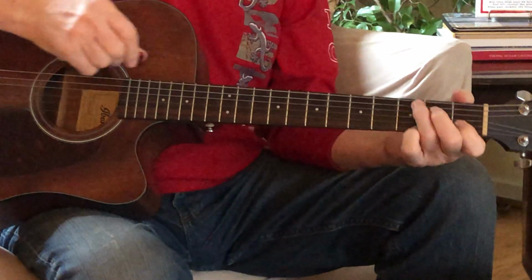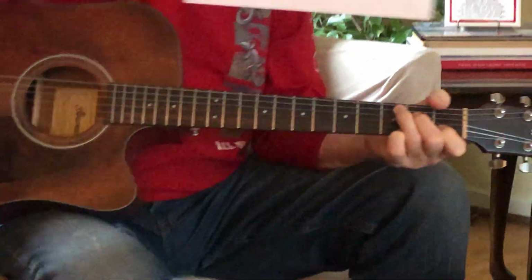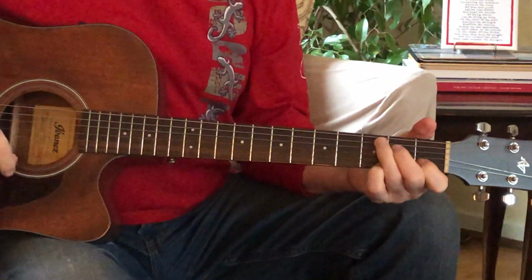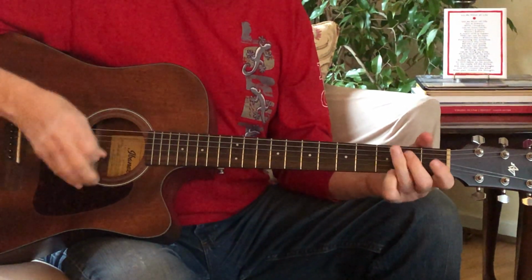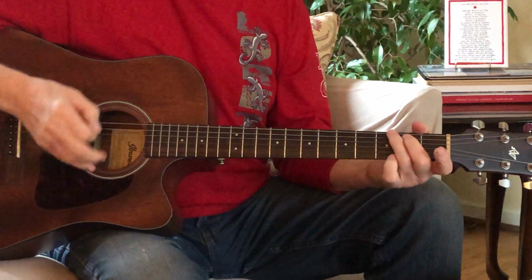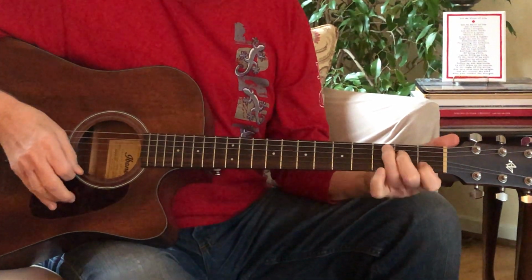Now, the next chord is a C chord, and if you go to this, you'll see that that's the 4 chord. That's really important. We'll talk about that all the time. 1, 4, and 5 chords go together like whatever you want to pick them. They go together really well. So you get down to the C, you make a C chord.